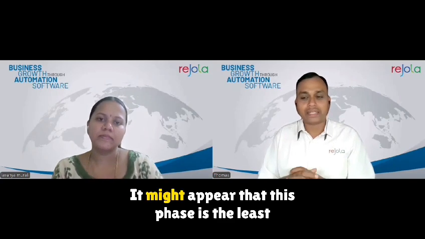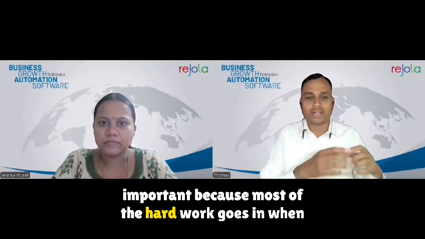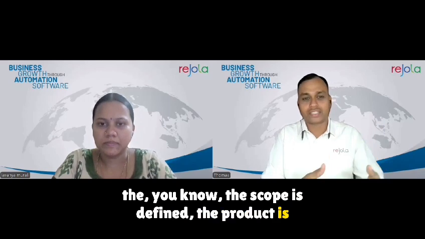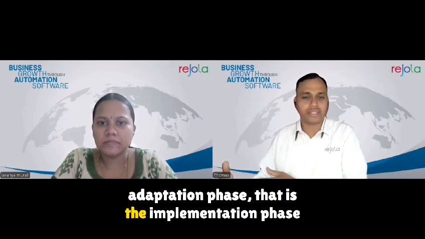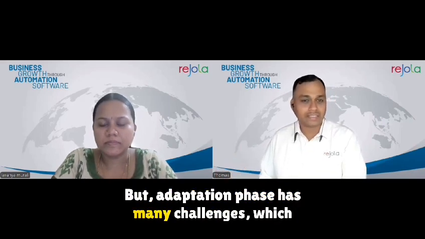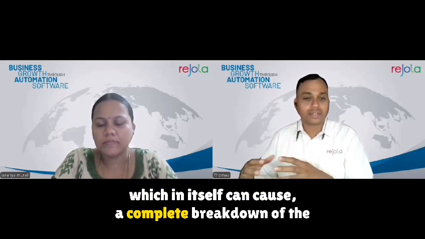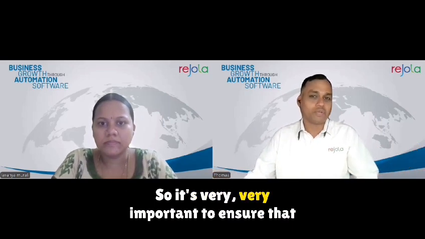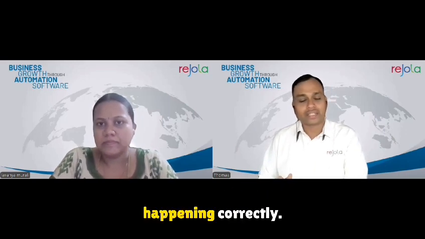It might appear that this phase is the least important because most of the hard work goes in when the scope is defined, the product is developed and delivered, and we may think that the adaptation phase, that is the implementation phase, might not be very big. But the adaptation phase has many challenges, which in itself can cause a complete breakdown of the entire process of getting a new software. So it's very, very important to ensure that the adaptation phase or the implementation phase is happening correctly.